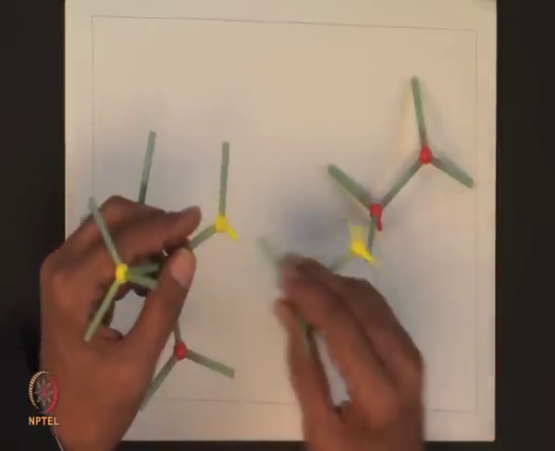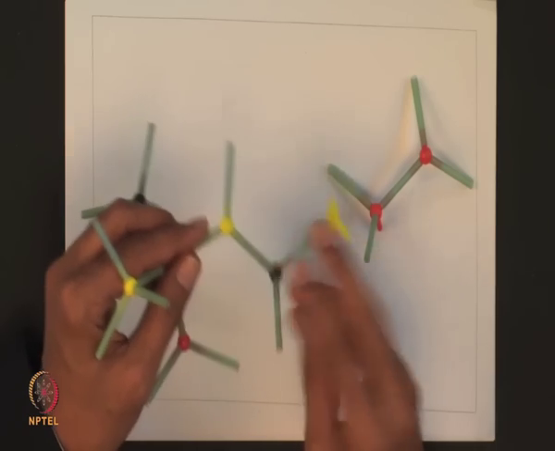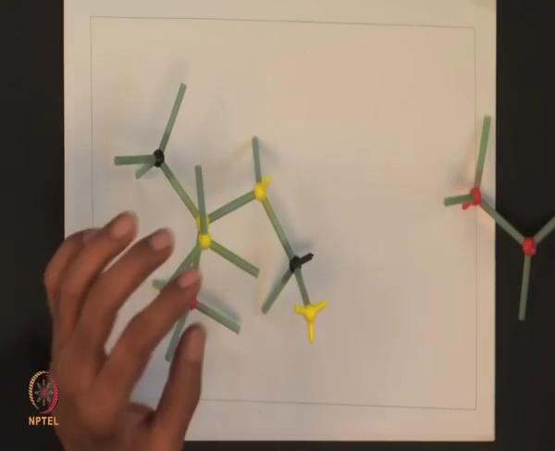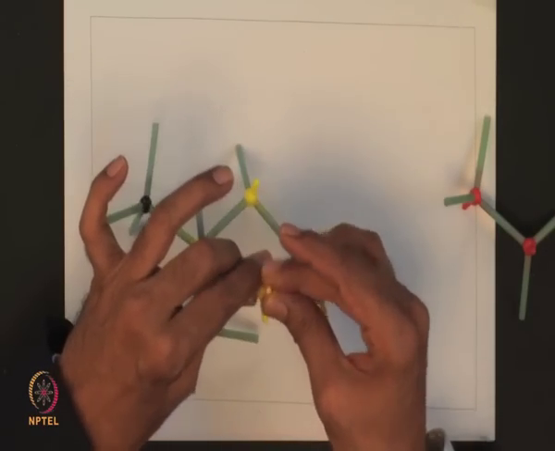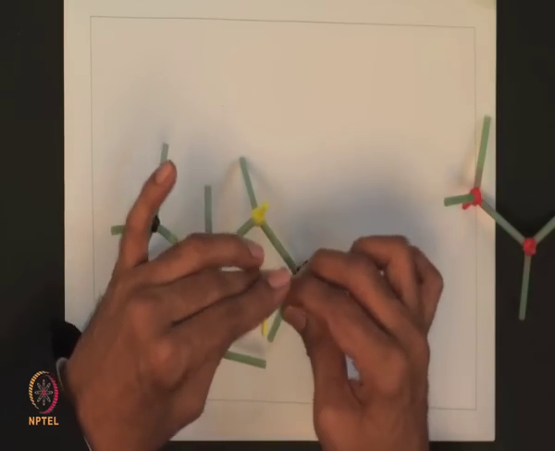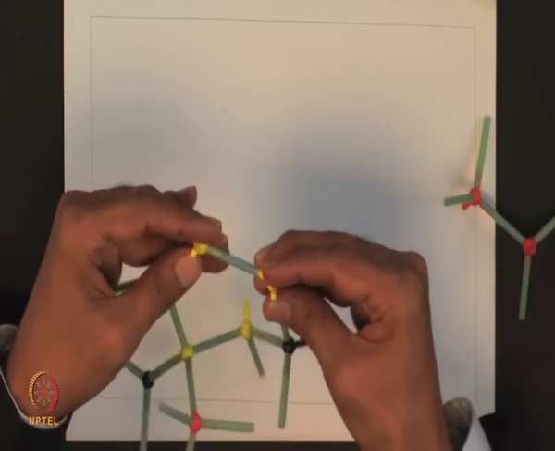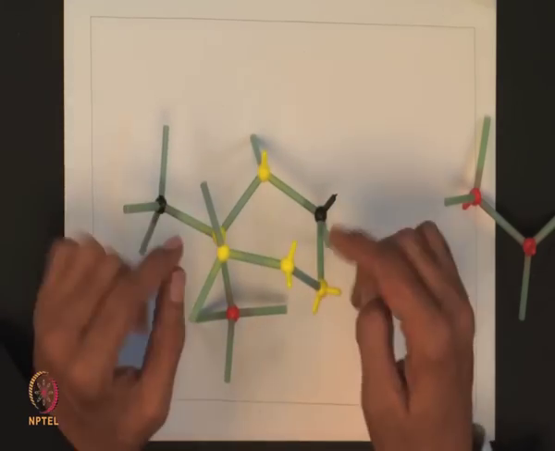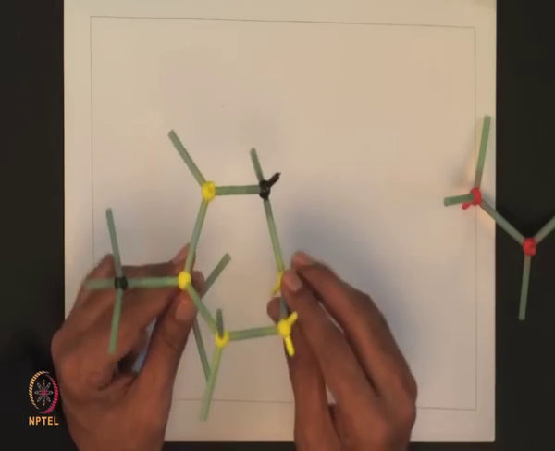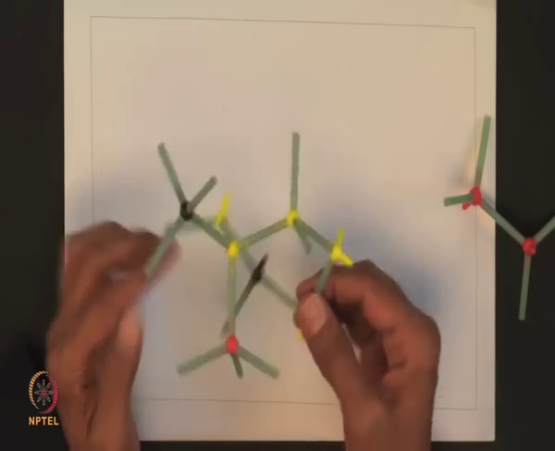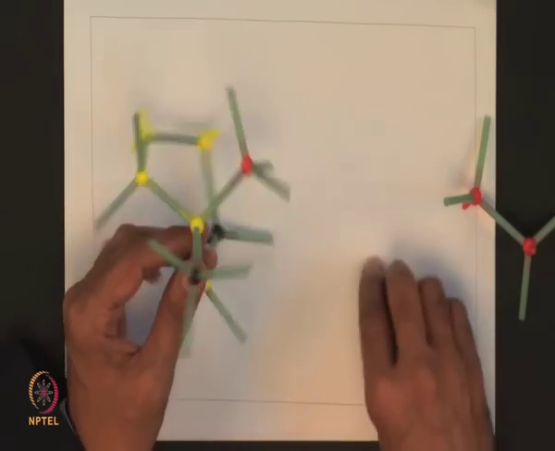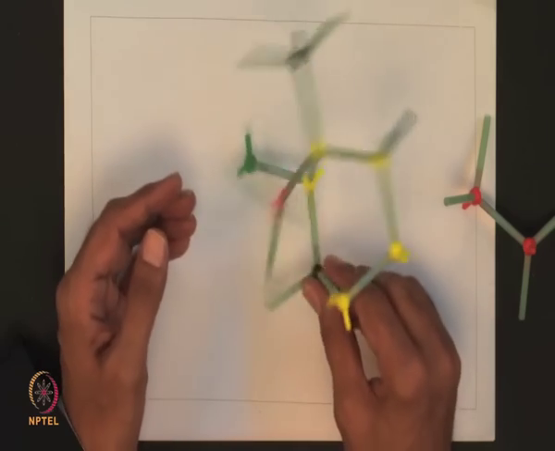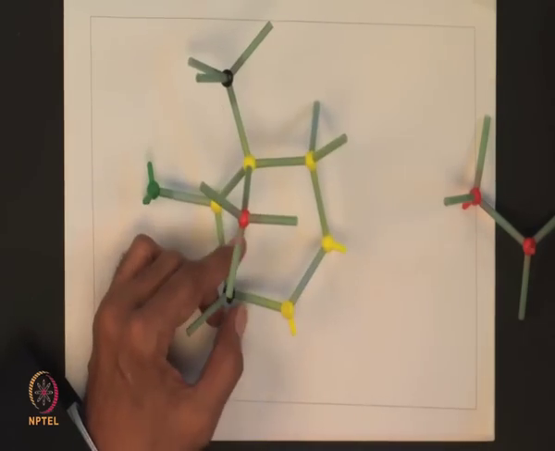You can keep on adding just carbons, no other atom, no other element. So, when you are doing it like this, basically what happens is you can see these cyclohexyl type rings, and this continues in all the directions, giving a 3-dimensional structure in case of diamond. This is how you can explain the bonding in diamond.